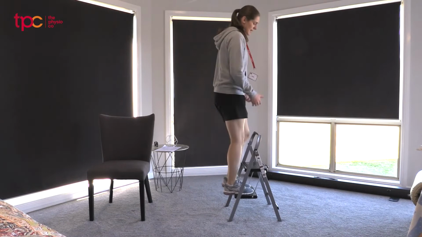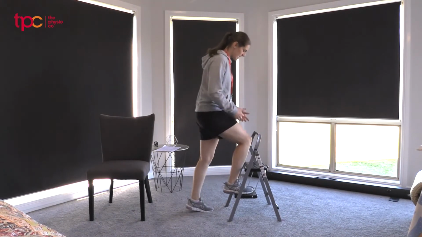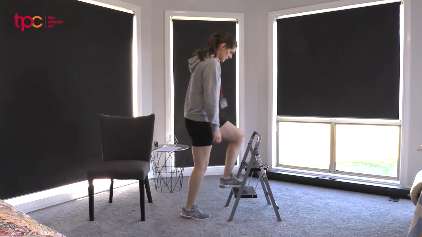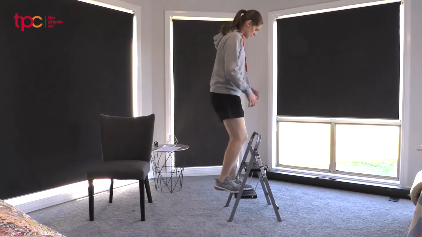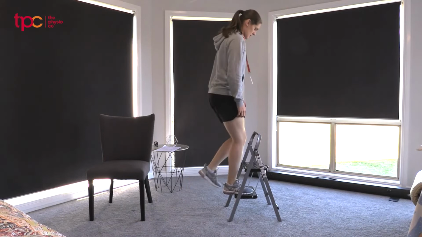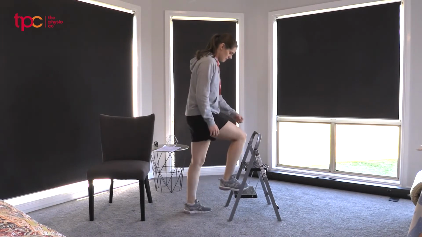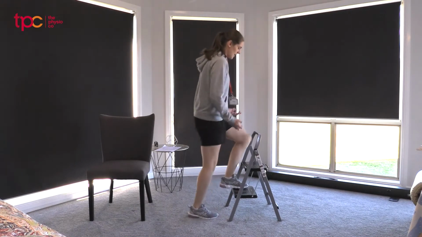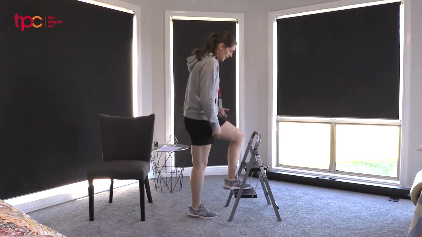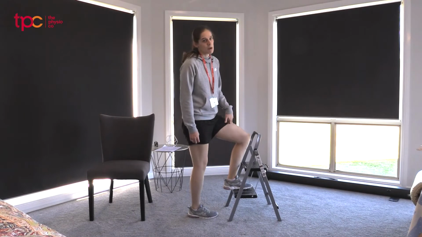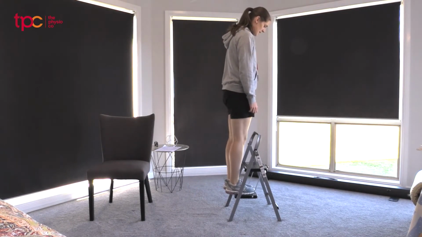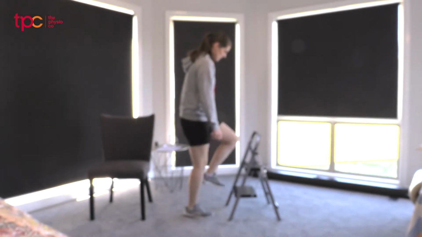And again, you don't have to keep pace with me. You can go at your own pace. You might need to go a little bit slower, or you might be comfortable going a bit faster. And again, you can change legs. The leg that you're leading with is really going to get the most out of this exercise because it's going to push you up onto here and then back down.